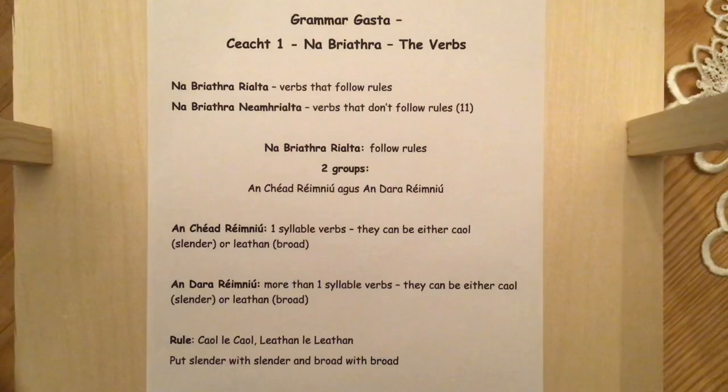and they are na Briathra Rialta, or the regular verbs. These verbs follow rules. Agus na Briathra Neamh-Rialta, the irregular verbs. These are the verbs that do not follow the rules, okay? And there are 11 of them, and we must learn these verbs off by heart. But for now, I'm going to concentrate on na Briathra Rialta, those that follow the rules.